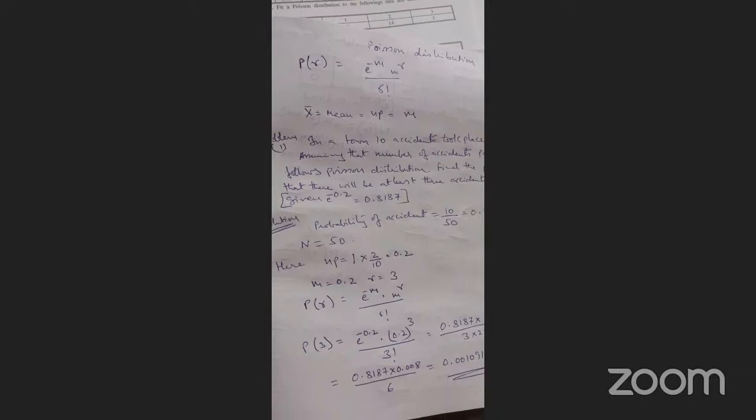And always remember, yesterday I sent you the table to calculate the values of e to the power of minus m. When you have calculated the mean value, if the value of e to the power of minus m is given in the problem, there is absolutely no problem, and you can easily work it out. If the question doesn't state it, then you have to locate it in the table. Now, I have taken a problem where the e value was given in the problem itself.